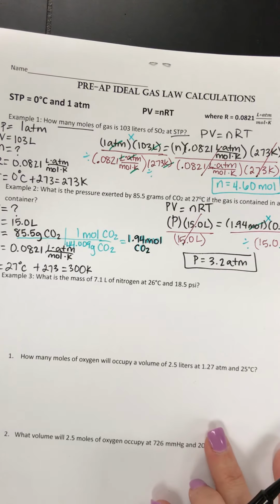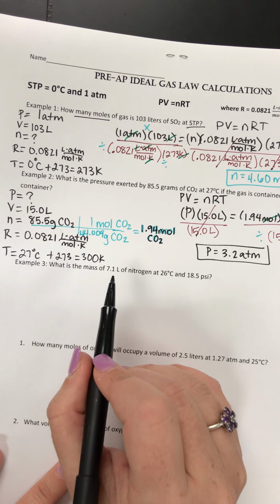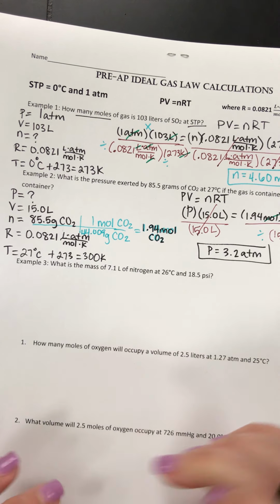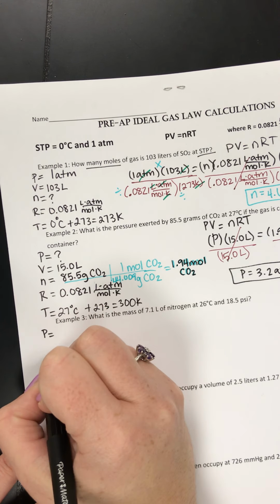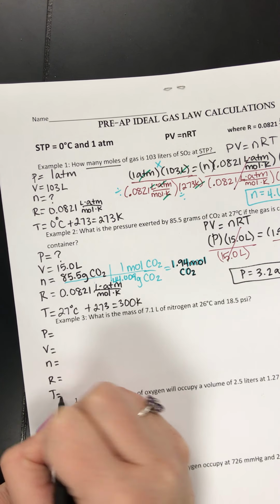Okay, I'm gonna try one more. What is the mass of 7.1 liters of nitrogen at 26 degrees and 18.5 psi? So we have a lot of stuff going on in this one. So I'm going to start with my list: P, V, N, R, T.